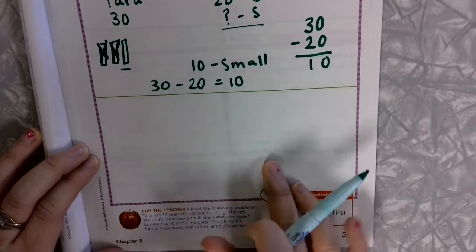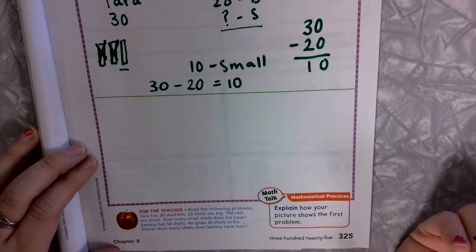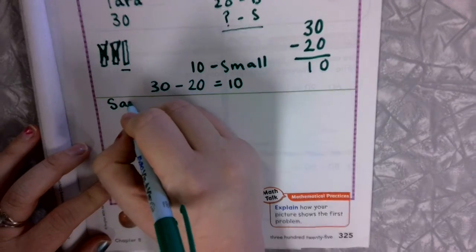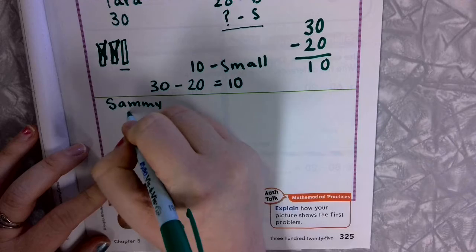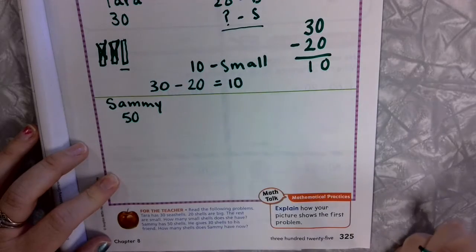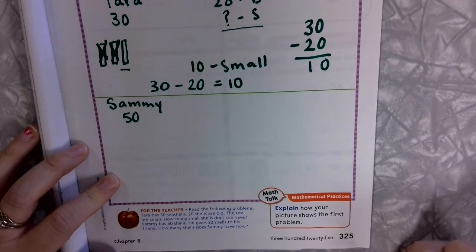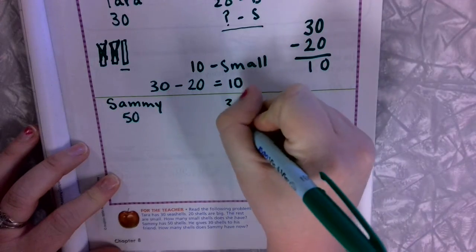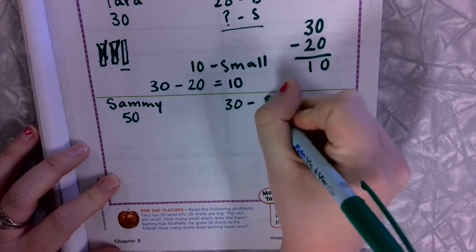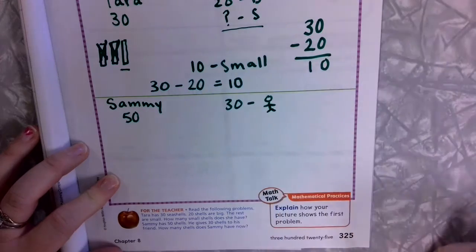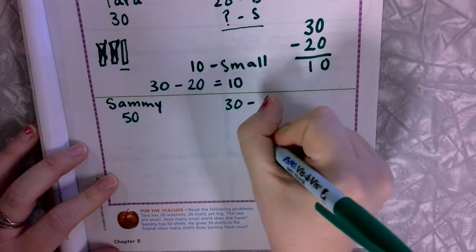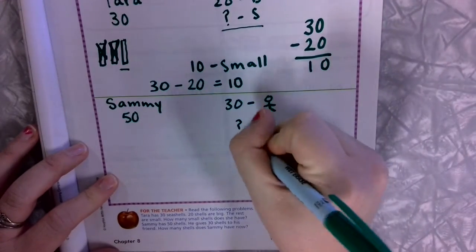All right, so let's try another one. We're going to use this box here. Sammy has 50 shells. He gives 30 shells to his friend. So 30 shells he's going to give to his friend. I'm just going to draw a stick figure here. There's his friend. So what we want to know is, how many shells does he have now?